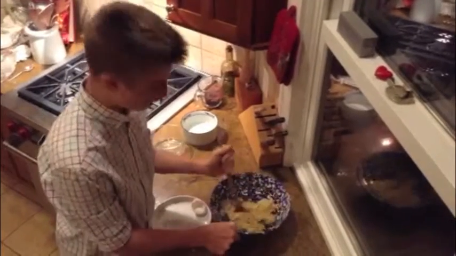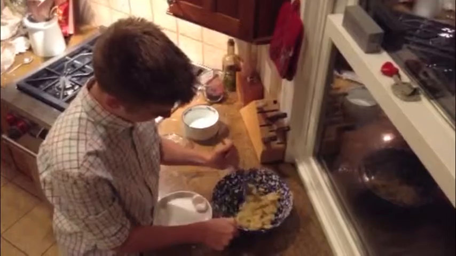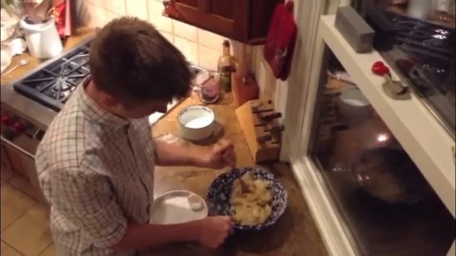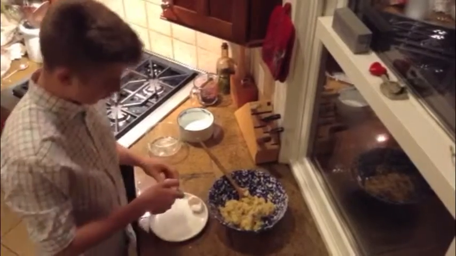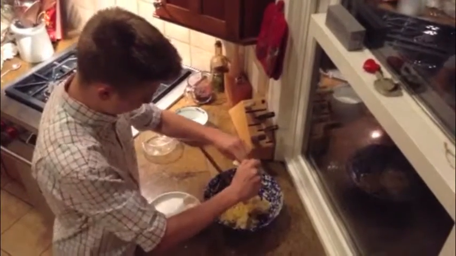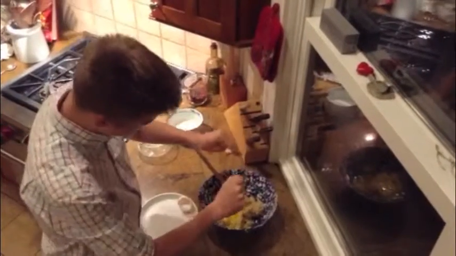It's not very pretty, but it tastes good in the end. Add in the second egg. Usually you try to keep the shells out of the mixture.